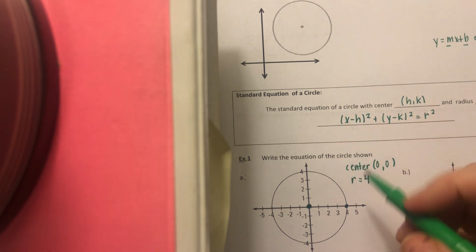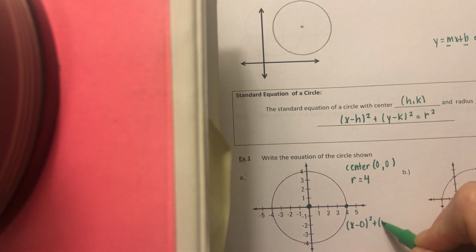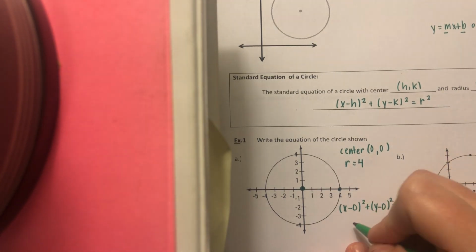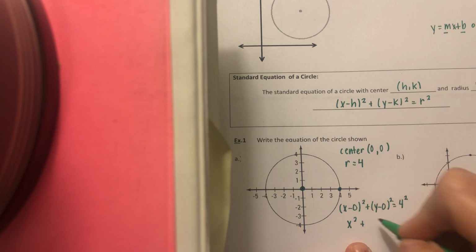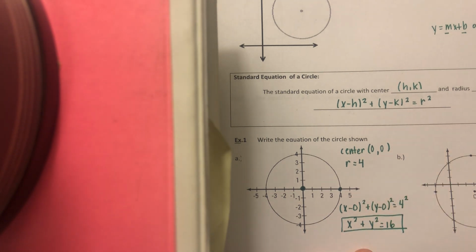So if I'm using the equation from up above, it would be (x minus 0) quantity squared plus (y minus 0) quantity squared equals 4 squared. And since those are minus zeros inside there, we would just go ahead and simplify that to x squared plus y squared equals 16. And this would be the equation of your circle.